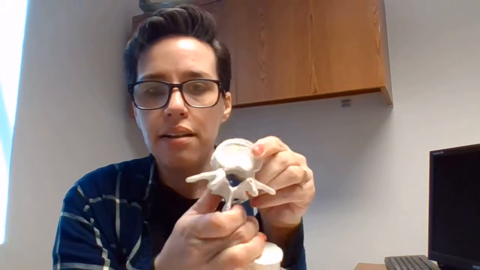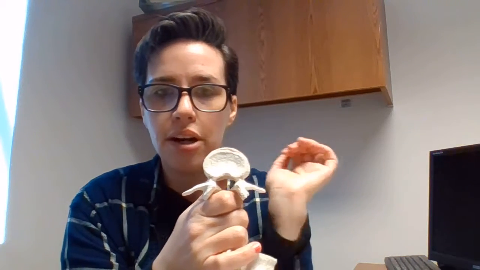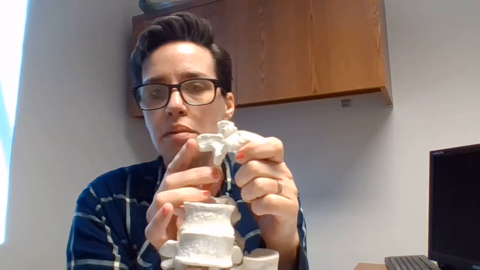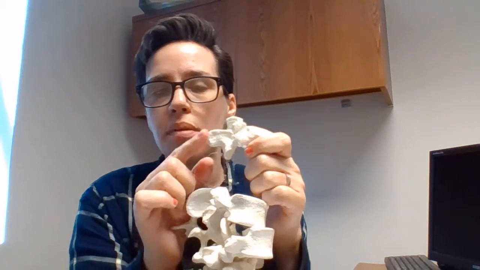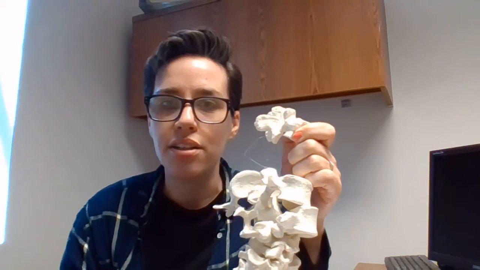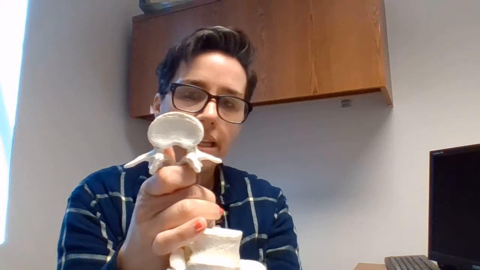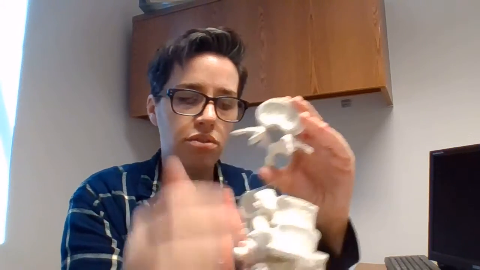First up, you have the body. Right here, that's the body, this big part here. So inside you, this is the most deep part, and this is the most superficial part. This is the part that you could feel if you ran your fingers down your own spine. So that's the body. Then I'll hold it like this, close up.